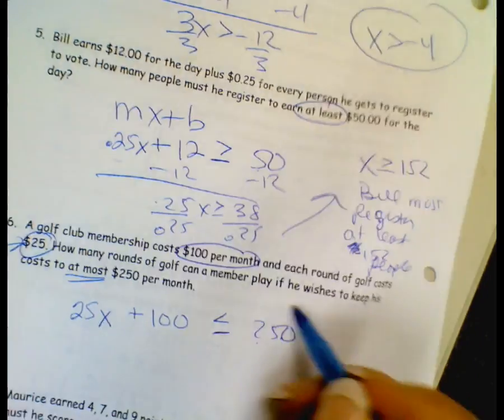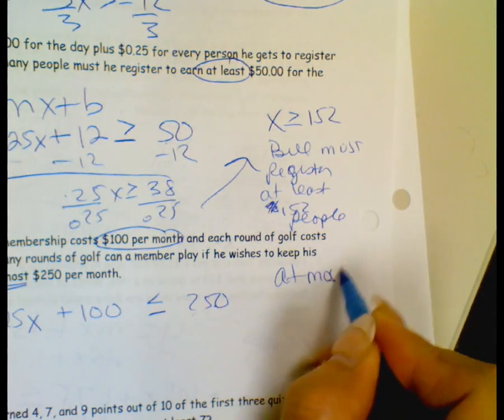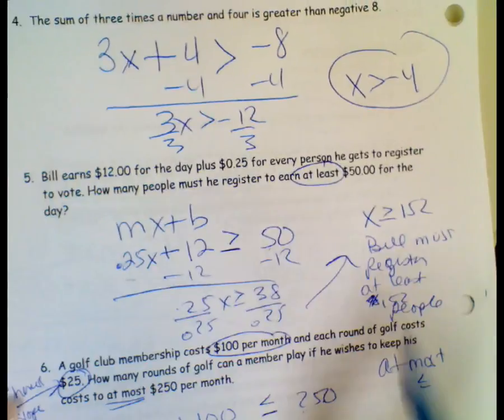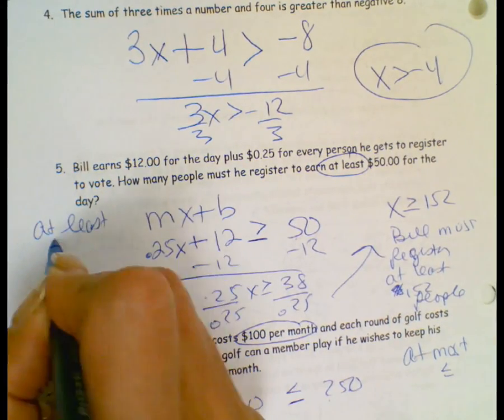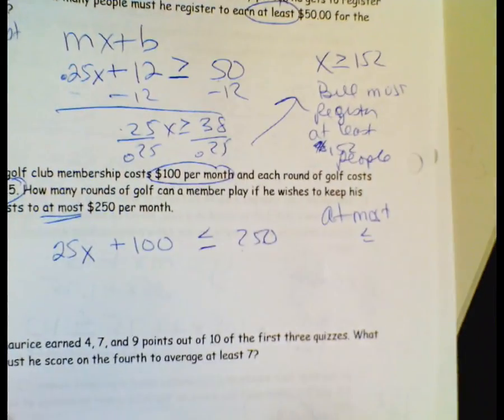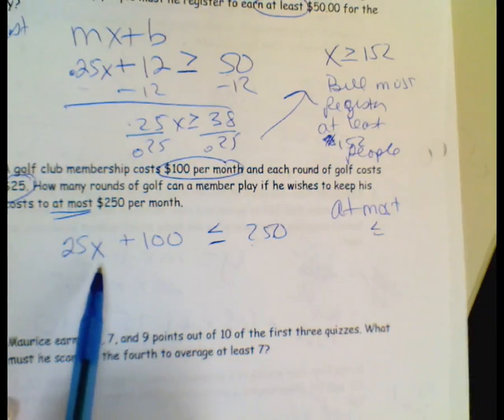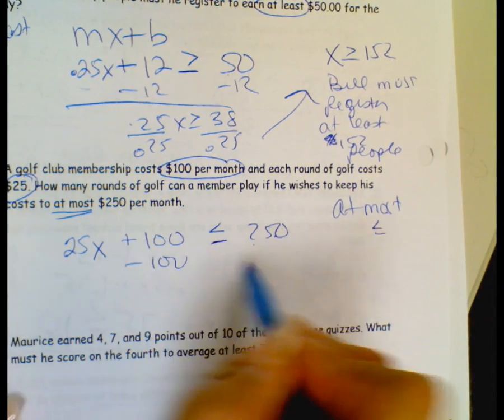That's what at most means. So at most means less than or equal. The one up here was at least. At least means greater than or equal. So at most means less than or equals. So anyway, how many rounds of golf can he play and not go over 250? So we're going to subtract 100.